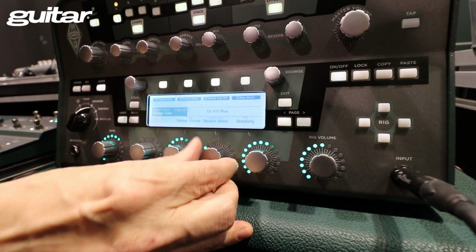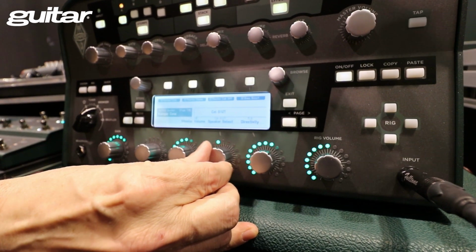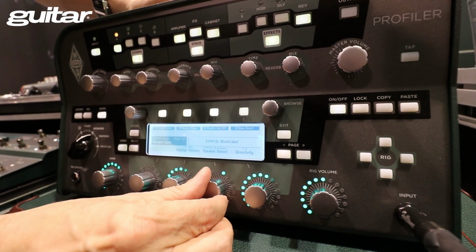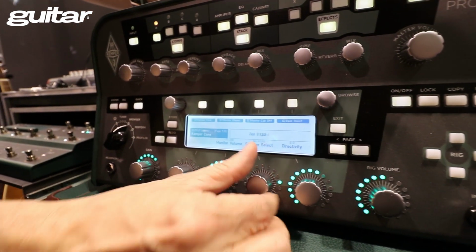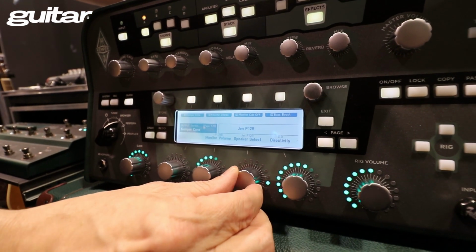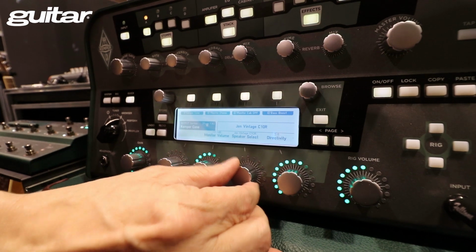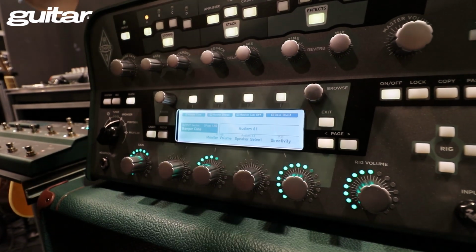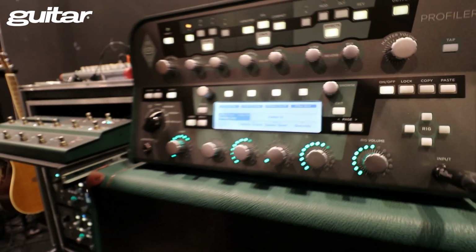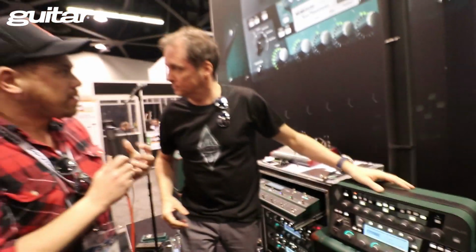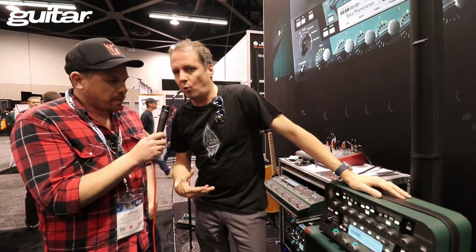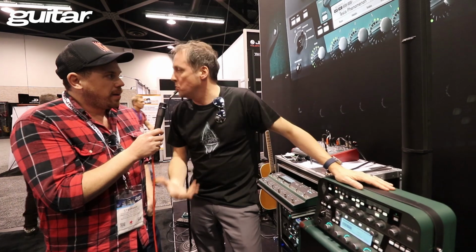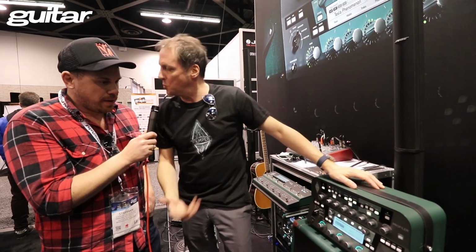All kinds of what we call speaker imprints. That makes that speaker sound like that speaker. It does not make that speaker sound like the speaker miked by a microphone, but just like the speaker. The natural sound of a speaker, what people call amp in the room, or cabinet in the room.